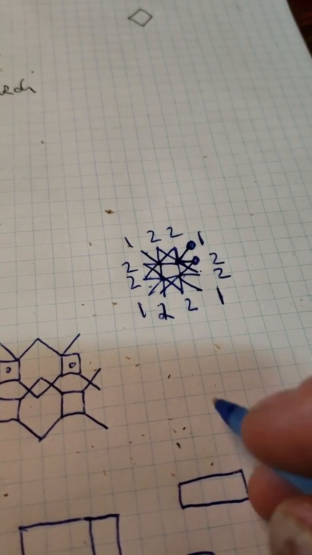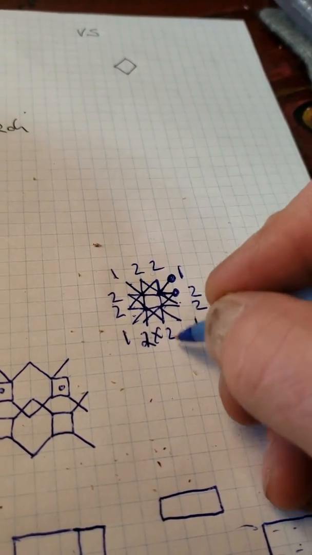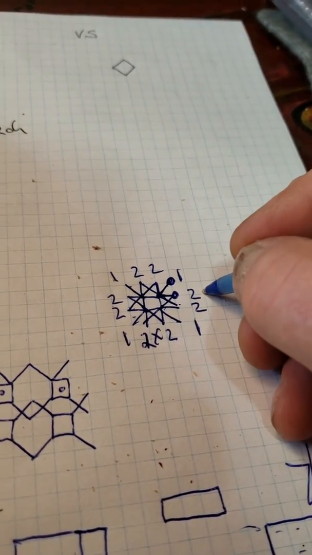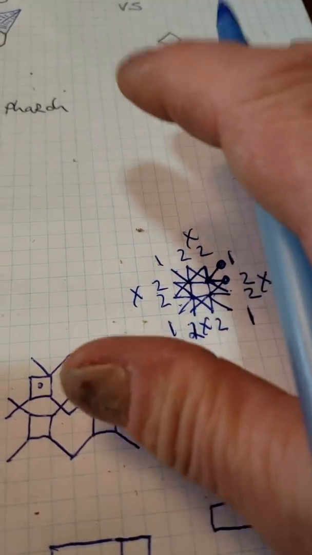That's my setup. Now in between the 2 and 2, you have an X. You have an X. So now they all have value.